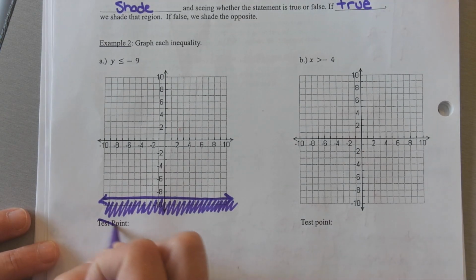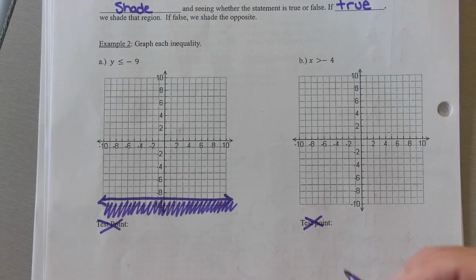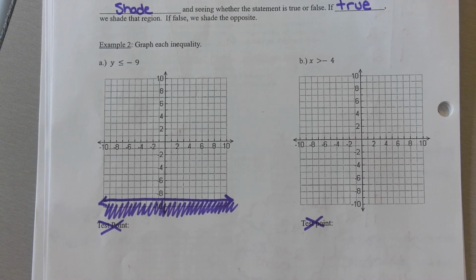And I don't find test points when they're horizontal and vertical lines. I kind of do it by thinking about where it should live. But again, I don't truly plug in a test point like I'm going to in a minute when we get to the oblique lines. Alright, x equals is what type of line? Vertical. And this one's going to be at? -4. And careful before I draw it, solid or dotted?